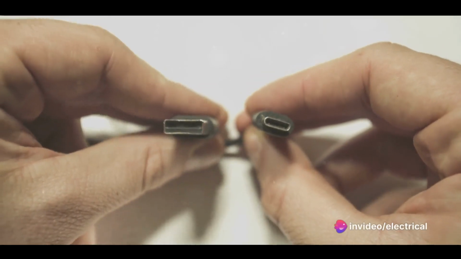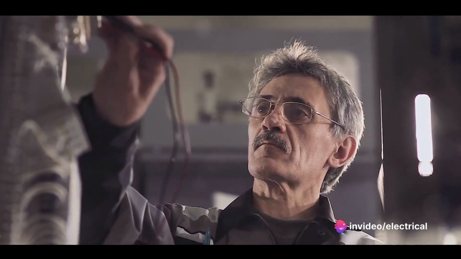We'll discuss the advantages and drawbacks of each type, giving you a comprehensive understanding of these fundamental electrical components.